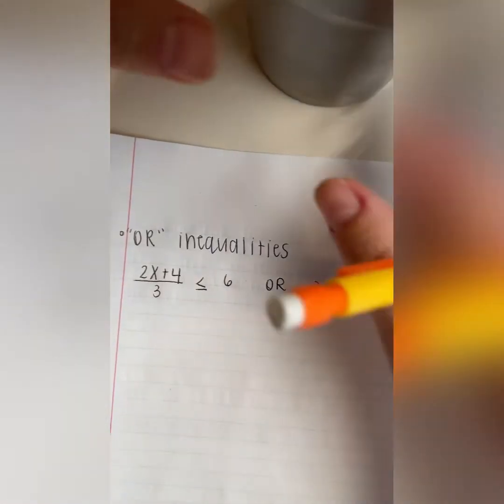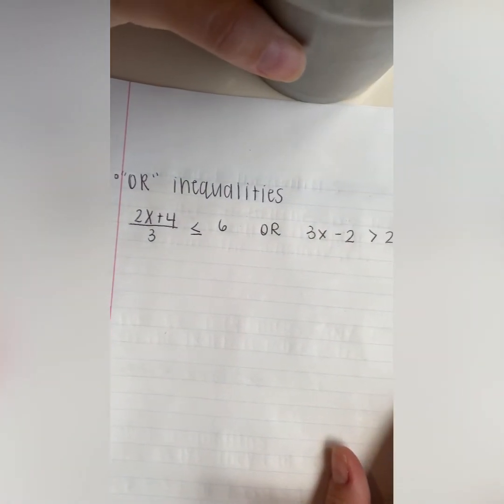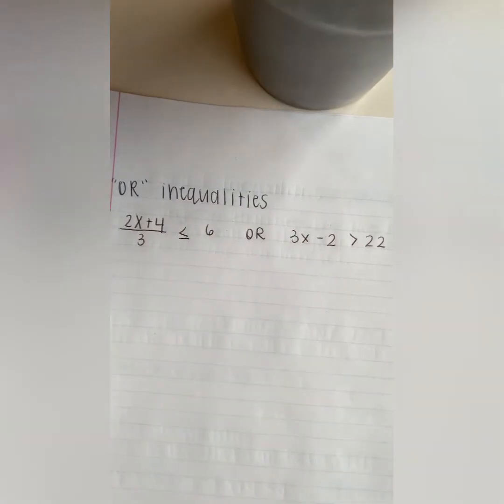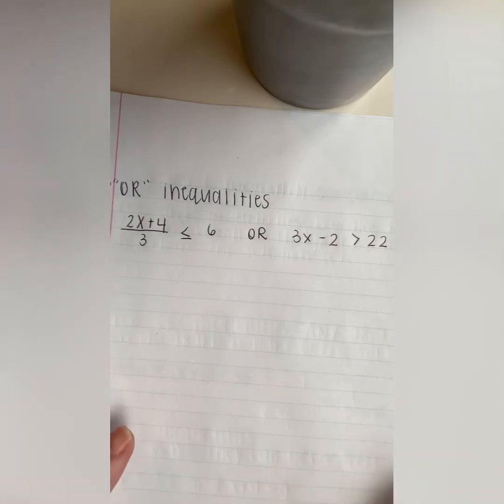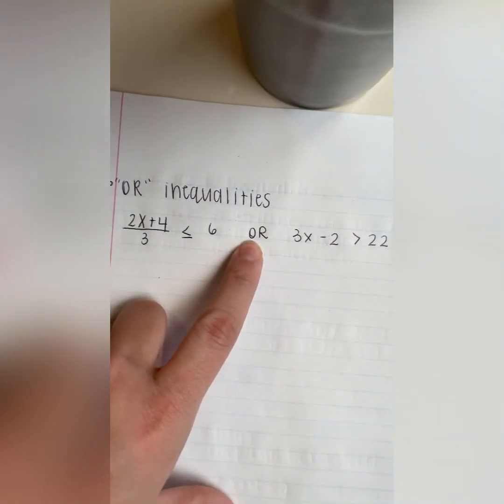Last but not least, we want to go over just an example for OR inequalities as well. Okay, let me zoom this out a little bit, focus it again. All right. There we go. So we have 2x plus 4 divided by 3 is less than or equal to 6, or 3x minus 2 is greater than 22. Okay, so we have 2 separate inequalities combined by the word OR. Okay, so we're just going to solve each of these 2 inequalities.